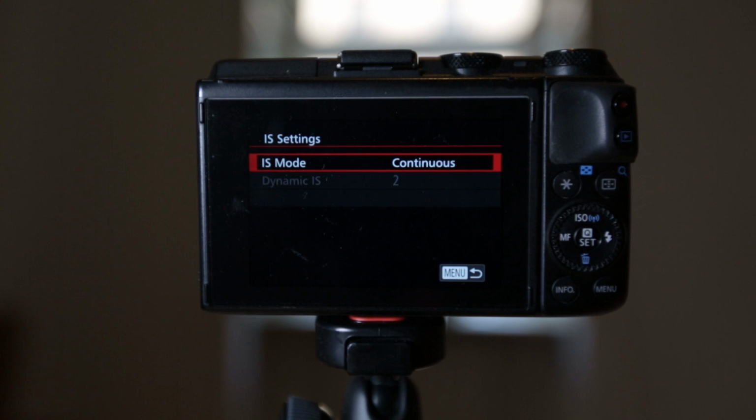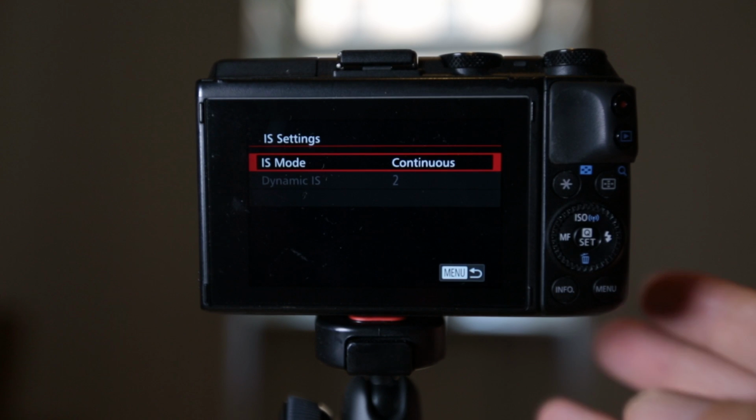For other lenses, like some of the EF lenses that you can adapt to this, I don't believe this would show up. I think you actually manage the image stabilization through the lens itself if it has the switch on it. Like the 70 to 200 IS, there's a switch on the actual lens where you turn it on and off. But for this lens, there's no switch, but it does have image stabilization. But it's an EF-M, it's made for this camera, so I can control that through the menu system.